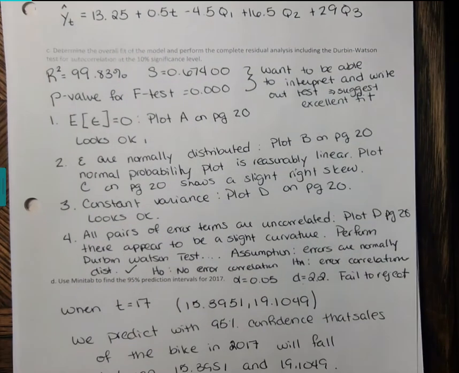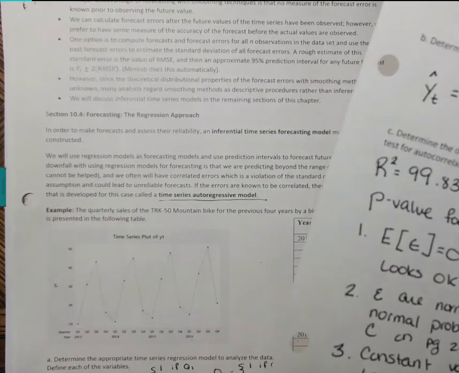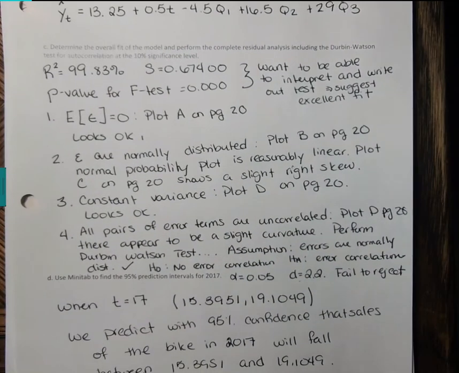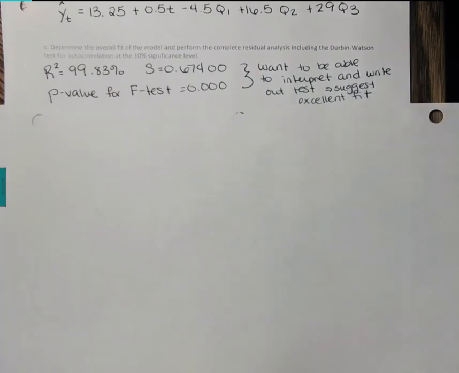All right. So again, next we're going to look at part C. So pause the video and write this down, and then we'll come back to it. Part C says determine the overall fit of the model and perform the complete residual analysis, including the Durbin-Watson test for autocorrelation at the 10% significance level.